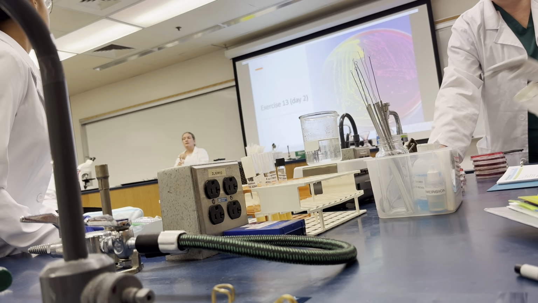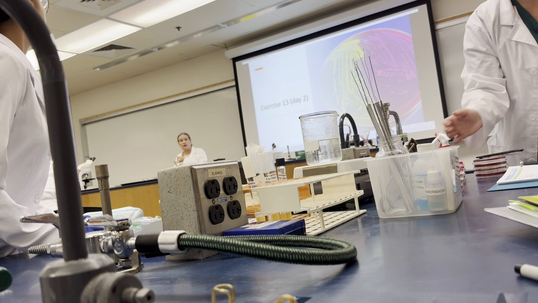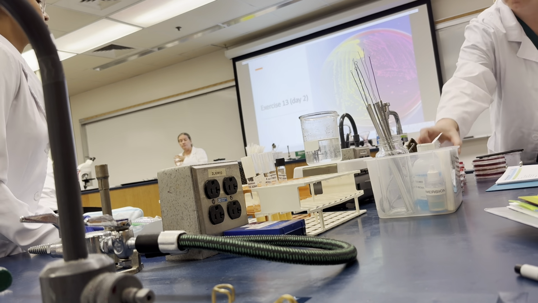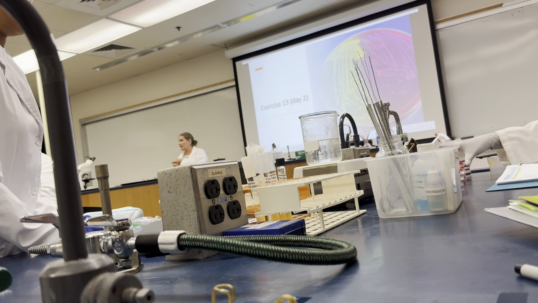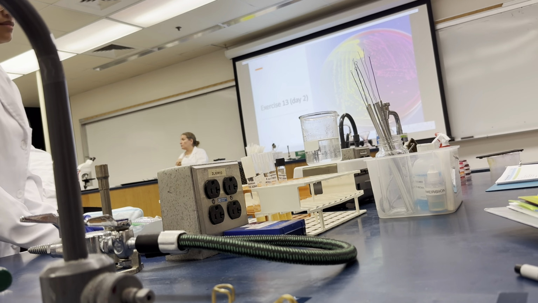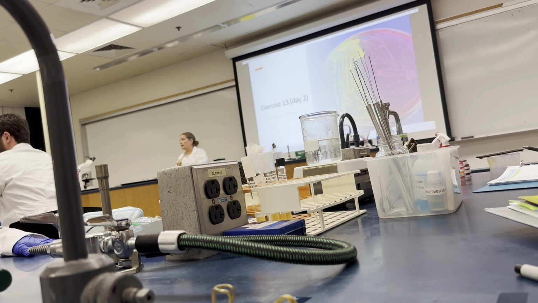TSA, TSA with 10% sodium chloride, MSA, MAC, and blood agar. Okay?